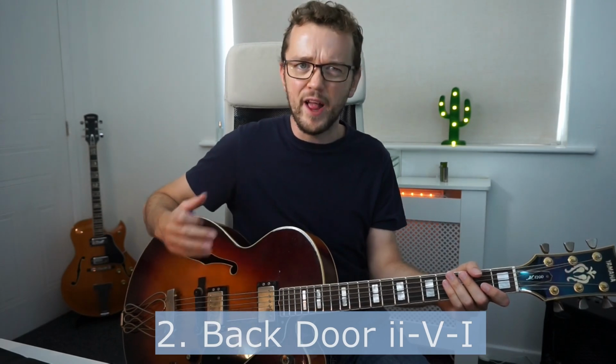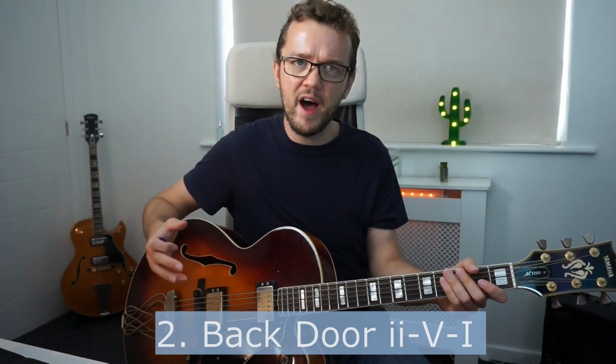The second example, which I'm going to be discussing, is called the backdoor 2/5. I talked about this in a video called 5 must-know beginner jazz chord progressions. I'll include a link to this in the card in case you haven't seen it. In this video, I'm going to be showing you how you can use this, but in a slightly different way. What we're going to be doing is taking the backdoor 2/5 for C, and we're going to be applying this over the 5 chord G7.